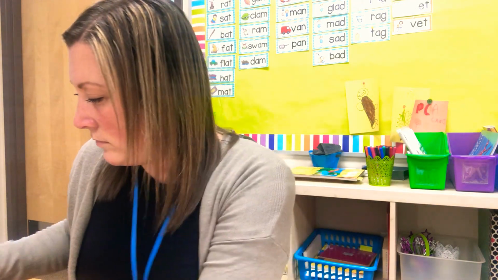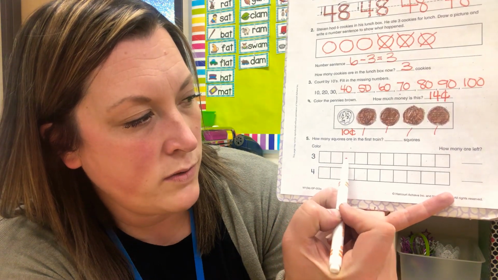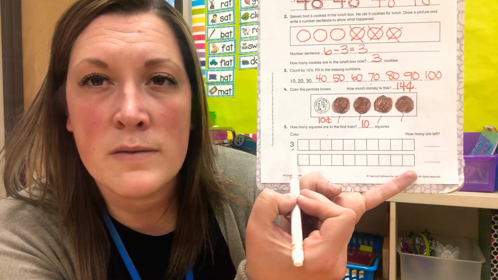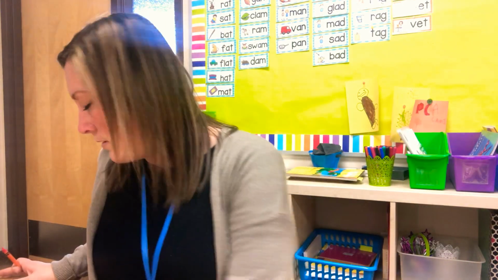All right, grab a crayon. And it says how many, or I guess we might need our pencil for a second more. How many squares are in the first train? Let's count. 1, 2, 3, 4, 5, 6, 7, 8, 9, 10. 10. It'll tell you how many to color. This one says 3. This one says 4. Go ahead and color those.